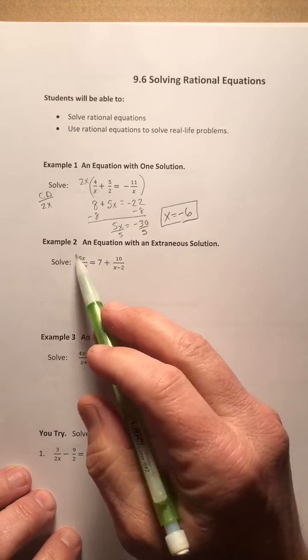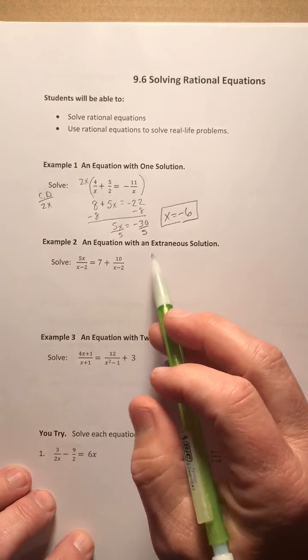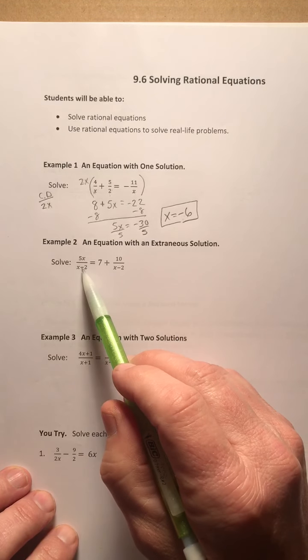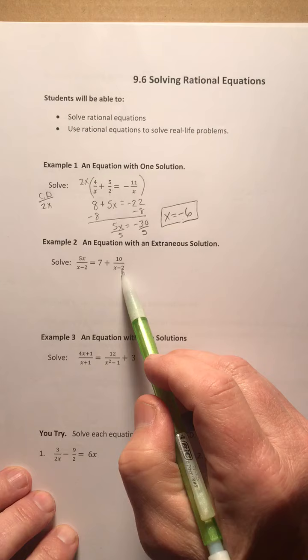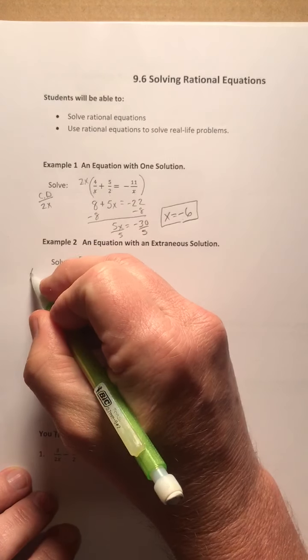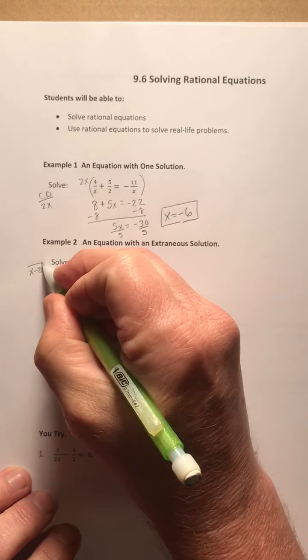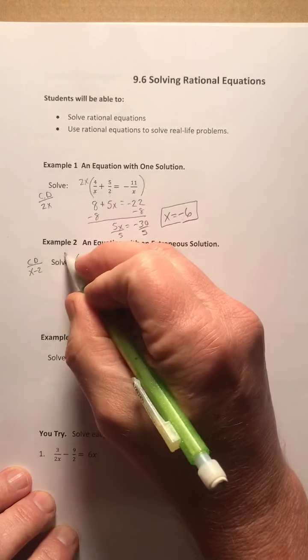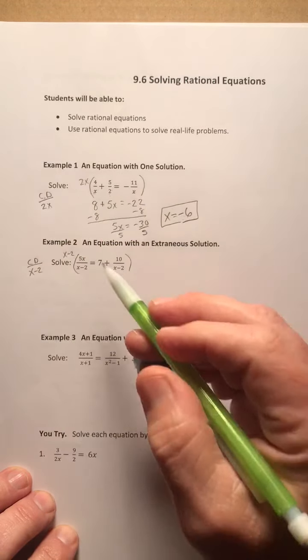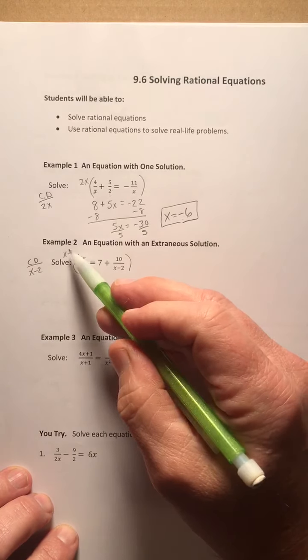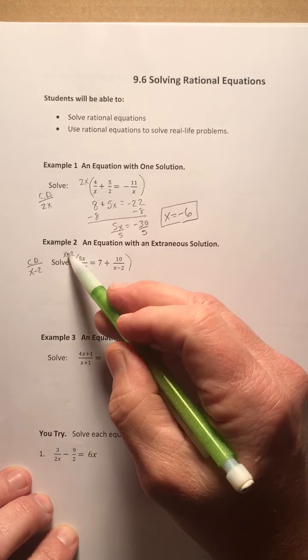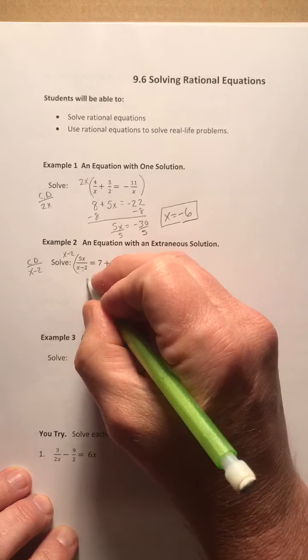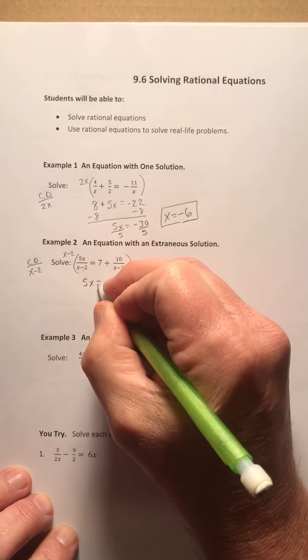Example 2. Again, we look at the denominators. We got an x minus 2 and x minus 2. Well, that x minus 2 is our common denominator. So we're going to, again, multiply everything here by x minus 2. When we multiply the first term, 5x over x minus 2, the x minus 2's cancel out, leaves us with 5x equals.